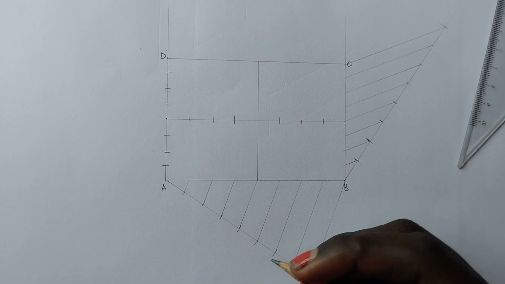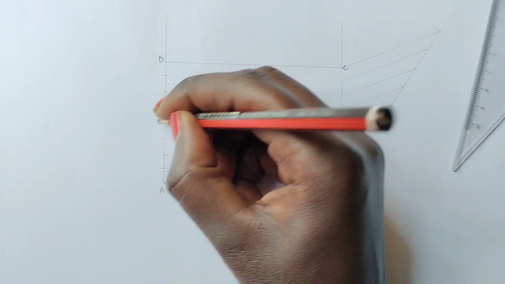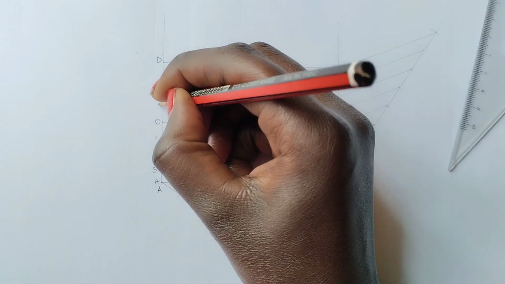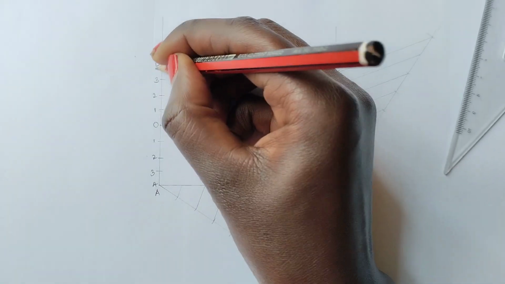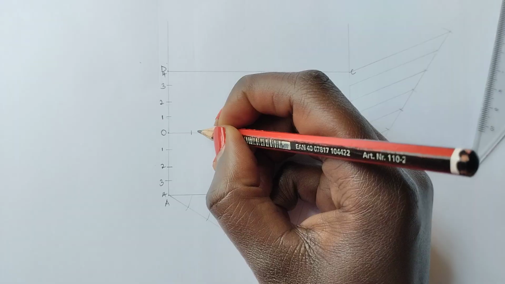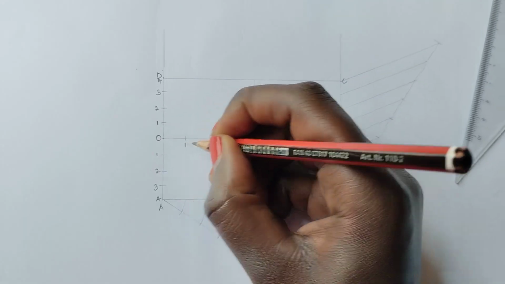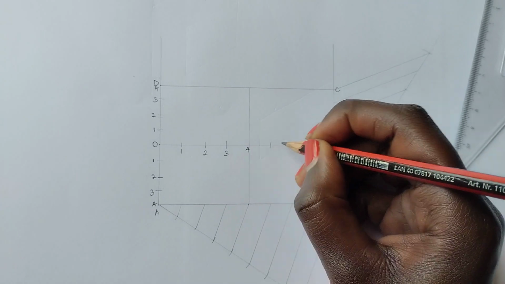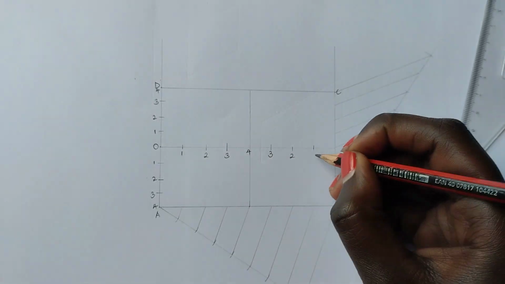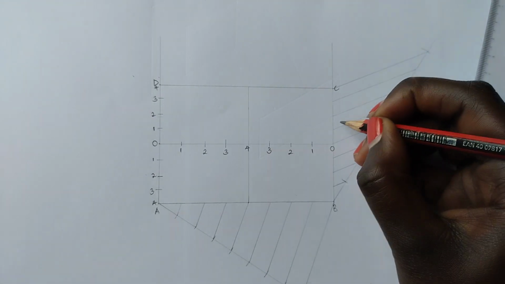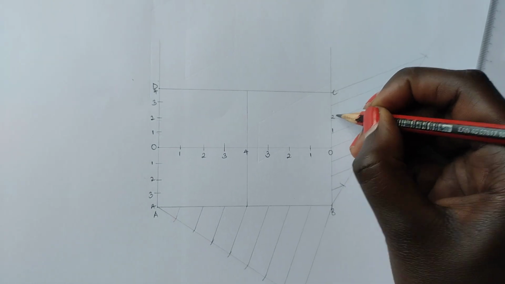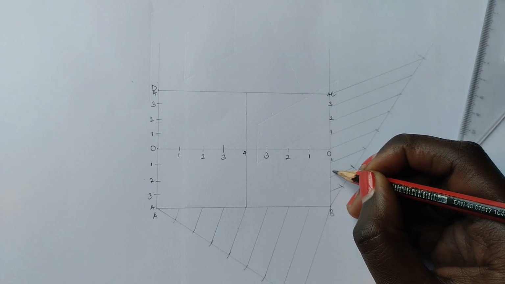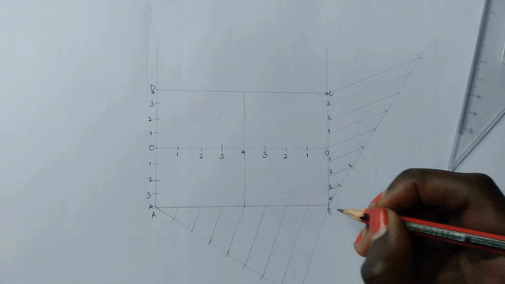So we can name these points. So I have here is point 0, from 0, 1, 2, 3, and 4. Then 1, 2, 3, and 4. We have 1, 2, 3, and then 4. Then we have 3, 2, 1, and 0. From 0 I have 1, 2, 3, and 4. From 0 we have 1, 2, 3, and 4.